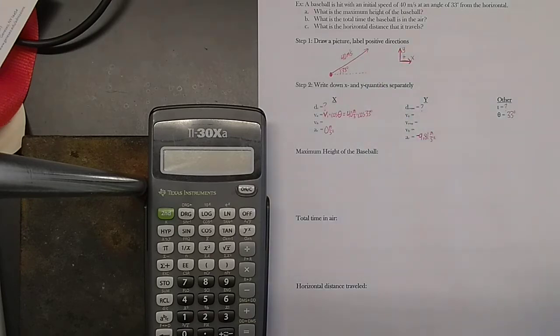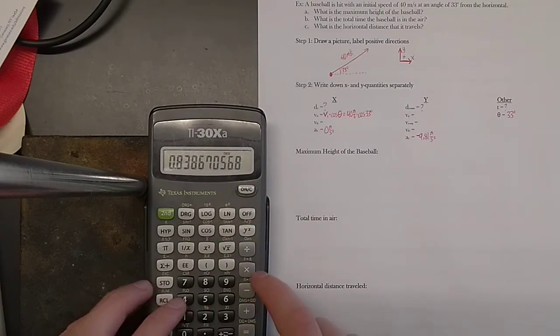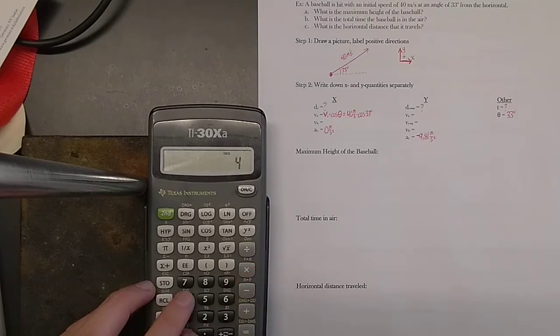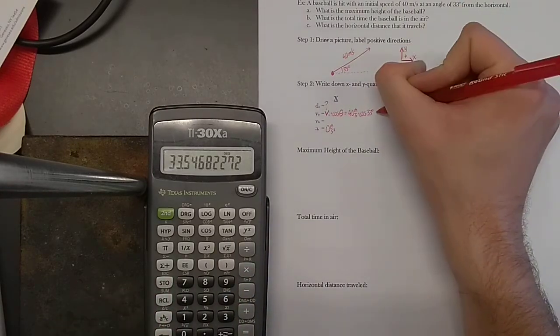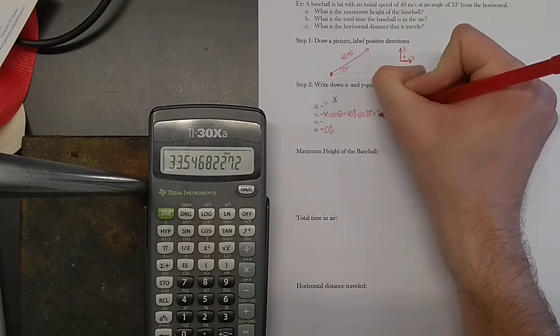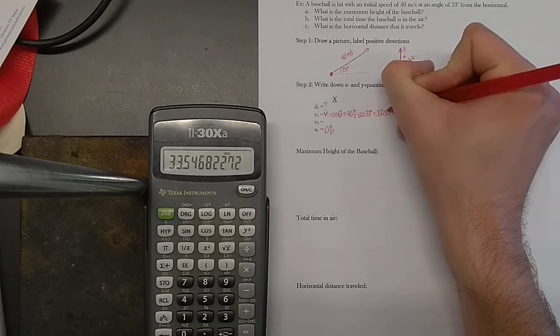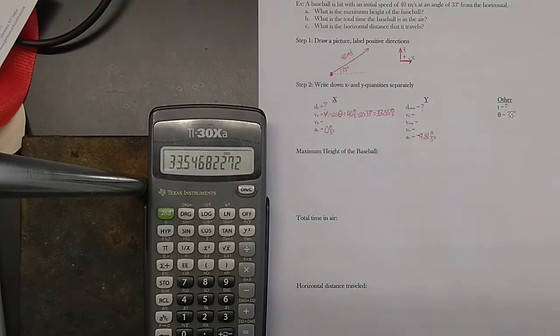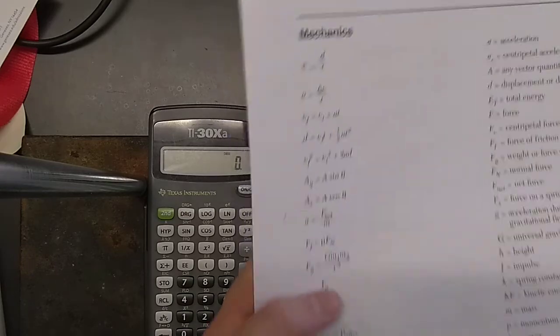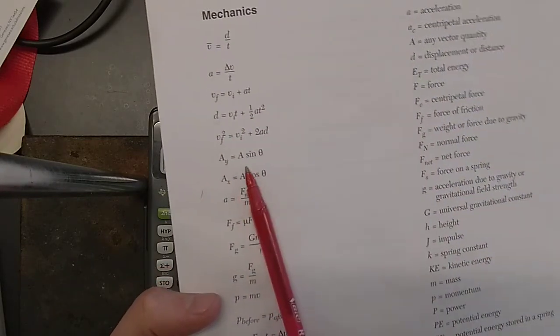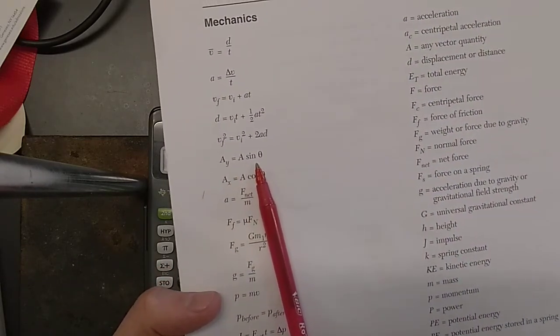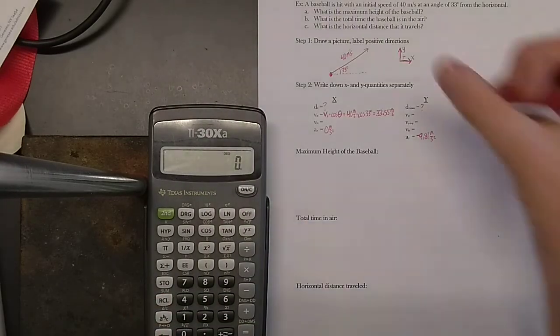Make sure you're putting the degrees sign, okay? I have to check for that. 33 times the cosine of 33 times 40 is 33.55 meters per second. I can do the same thing for the y direction, except in the y direction, to figure out the y component of the initial speed, I'm going to do the initial speed times the sine of theta.